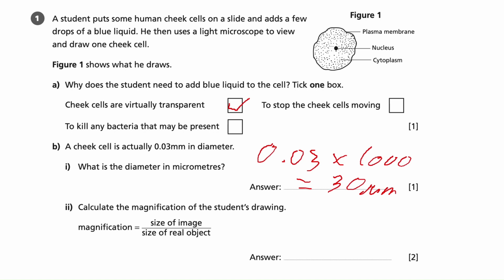For part 2, we're asked to calculate the magnification of the student's drawing, and we're given the magnification equation there. The magnification equals size of image divided by size of real object. So we need to apply that equation. So first of all, we think to ourselves, okay, what is the size of the image? So we'd measure that and it would come out as 20 millimeters.